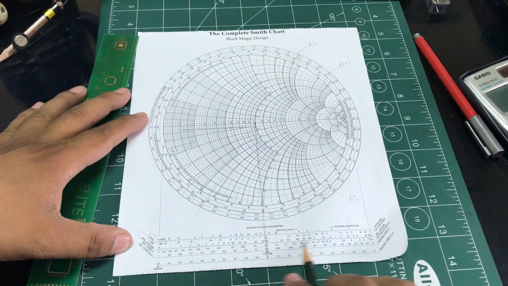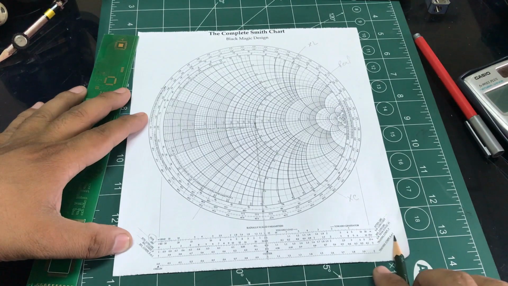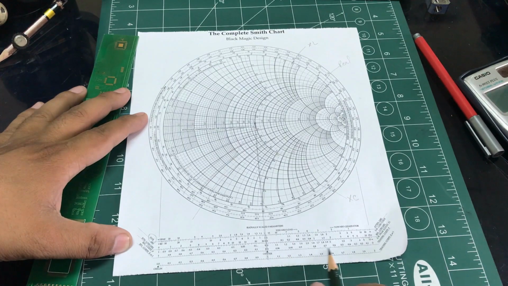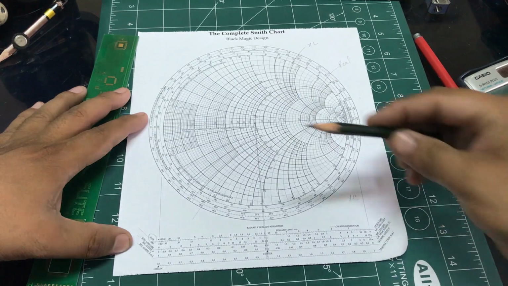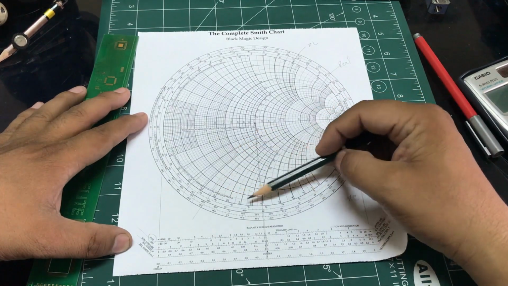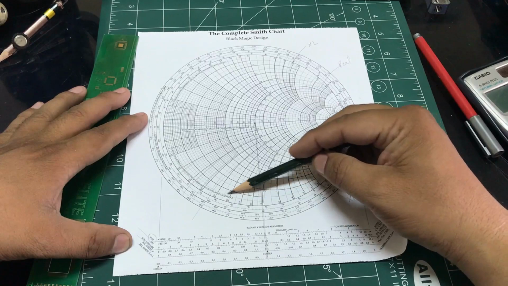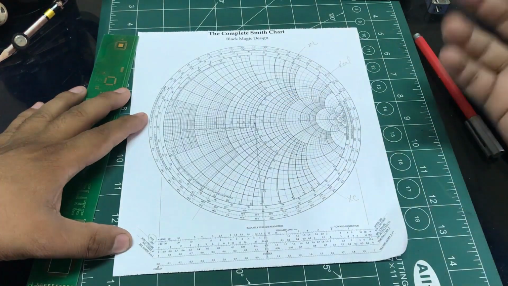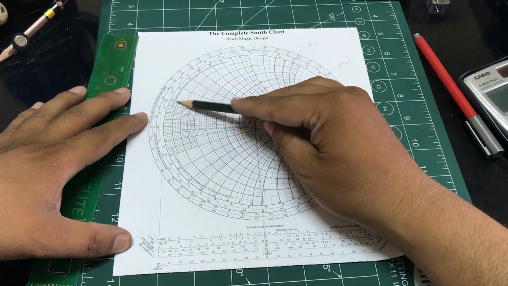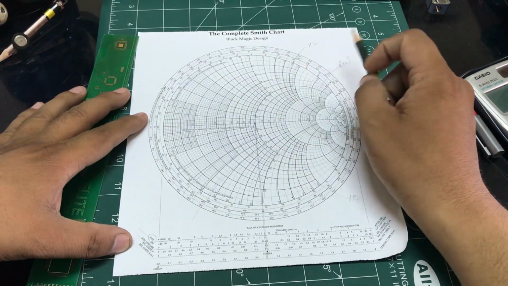The transmission coefficient is right here, with respect to voltages and current. On the bottom part of your Smith chart, it says capacitive reactance, because capacitive reactance is negative, and inductive reactance is positive.